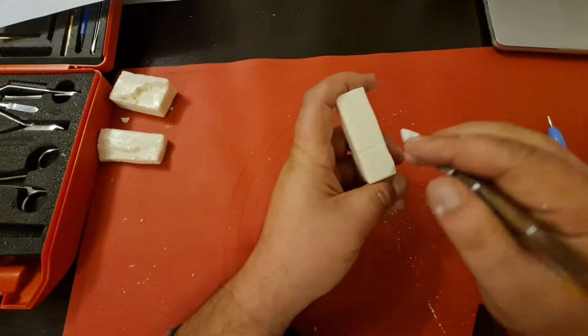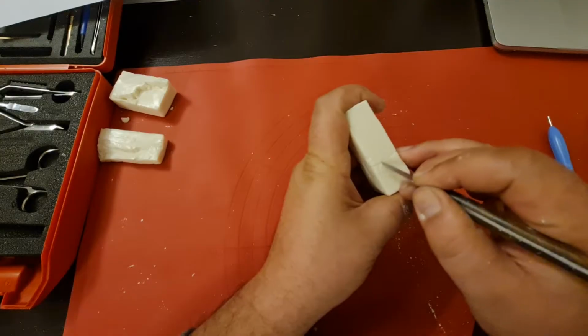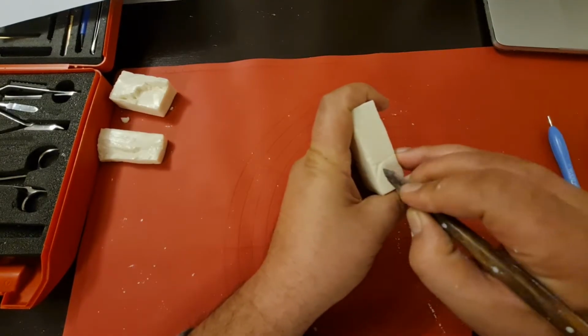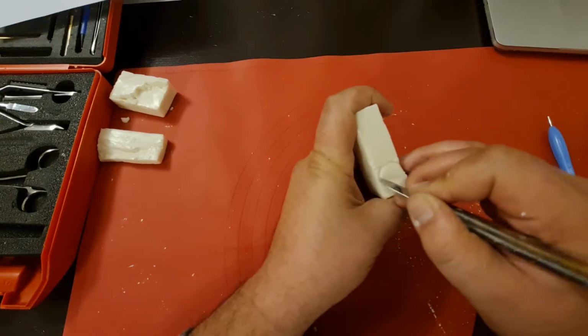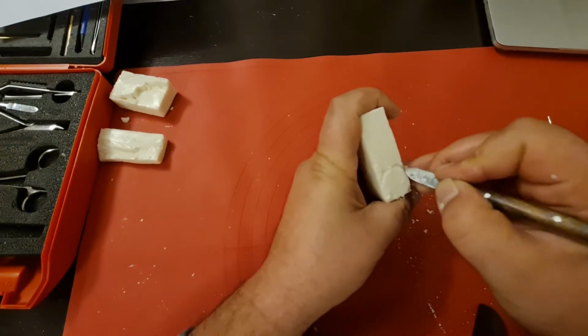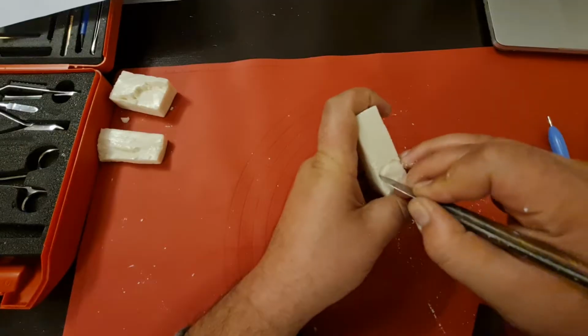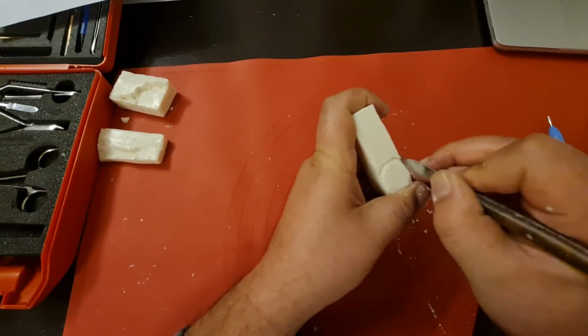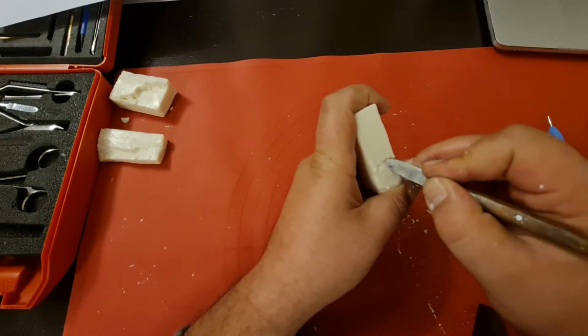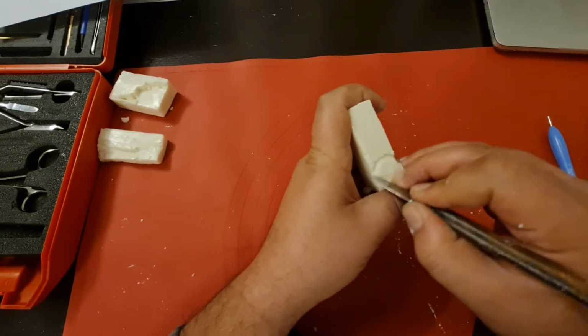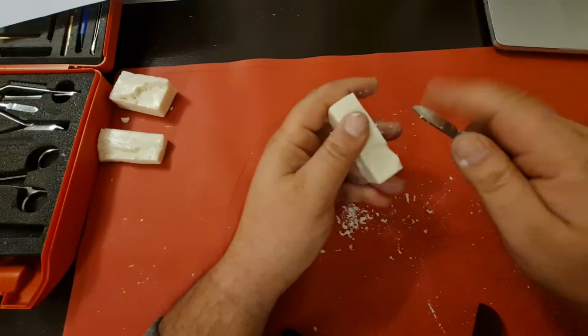So first we start with the cervical line, as always. This is the cervical line curve. Please remember, from anterior teeth to posterior, the cervical line curve becomes more flat.